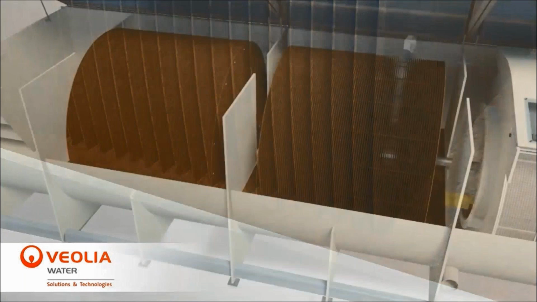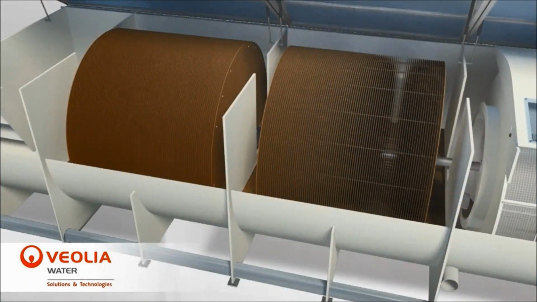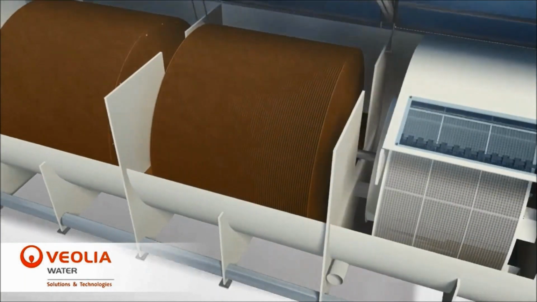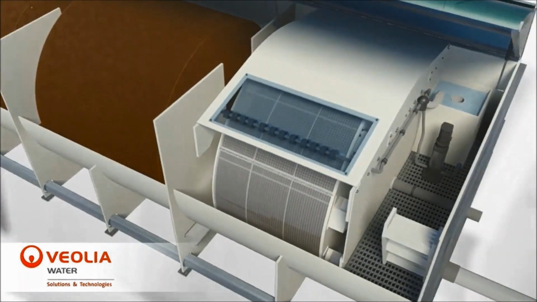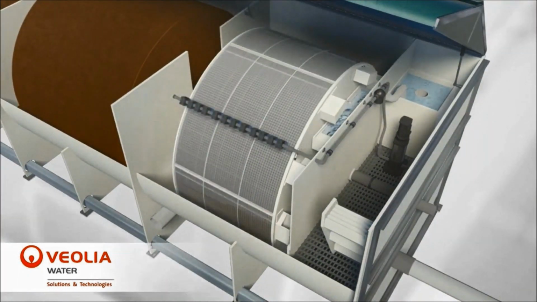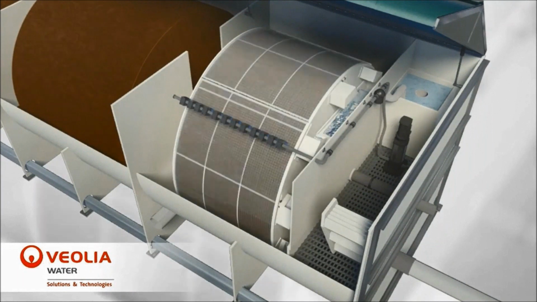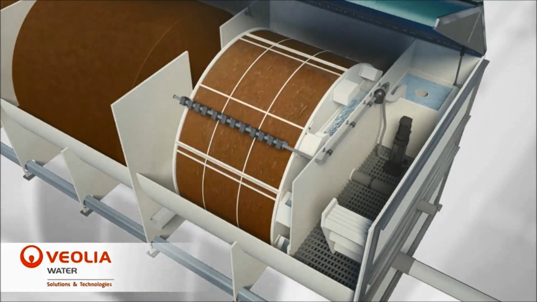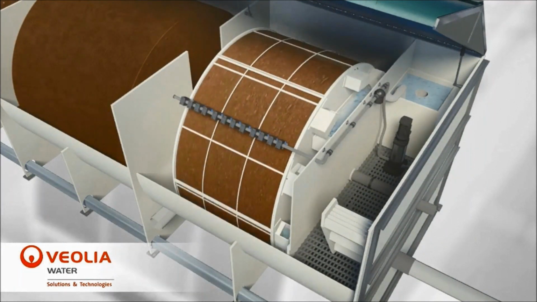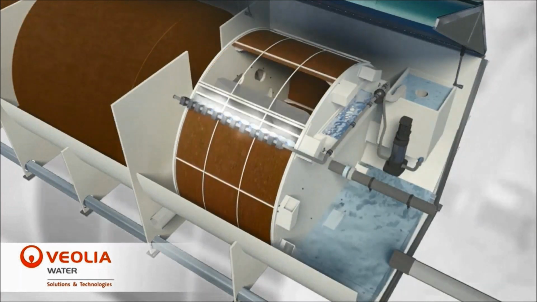Once the bacteria start to form on the disc, they have access to oxygen when they are in the air and to the pollution and nutrients when they are under the water. Once the bacteria die, they are carried with the treated water to the clarification stage. So here, a drum filter.